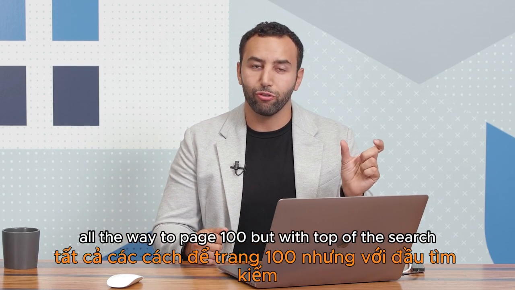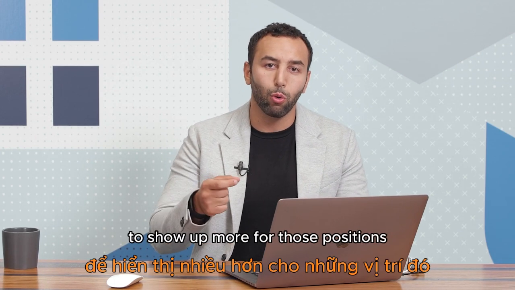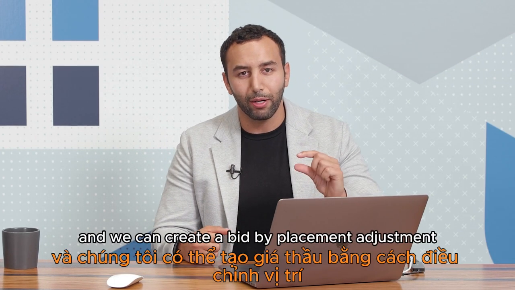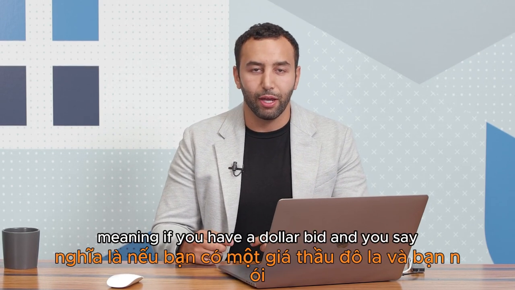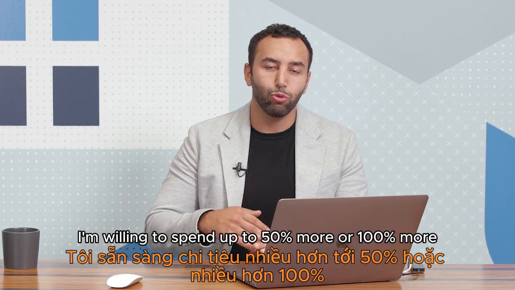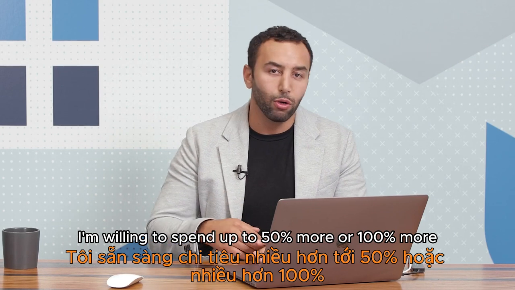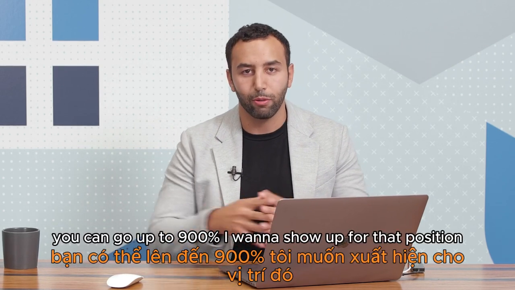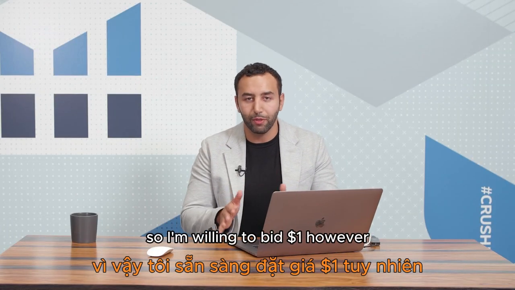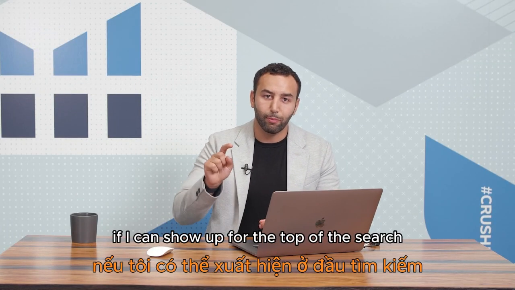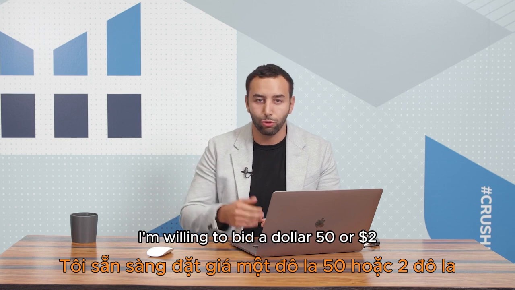But with top of the search first page or product detail pages, Amazon gives us a chance to show up more for those positions. And we can create a bid by placement adjustment, meaning if you have a dollar bid and you say, I'm willing to spend up to 50% more or 100% more or 900% more, you can go up to 900%. I want to show up for that position. So I'm willing to bid $1. However, if I can show up for the top of the search, I'm willing to bid $1.50 or $2.